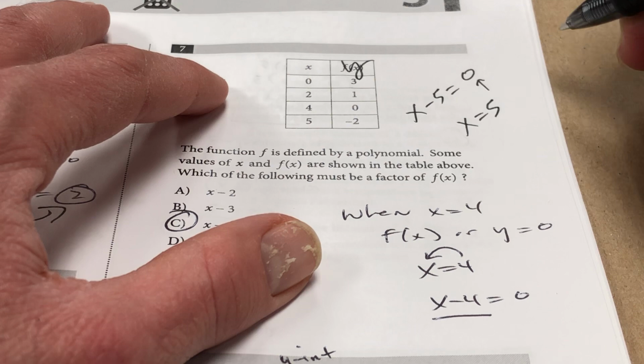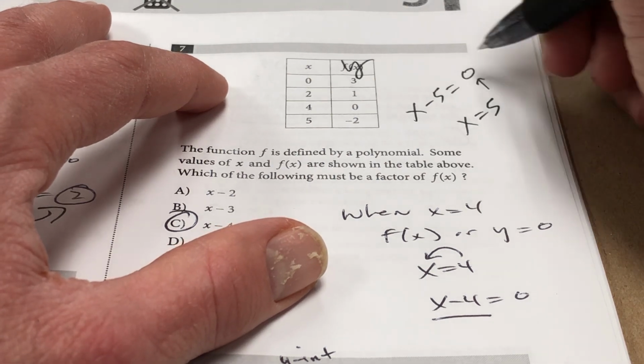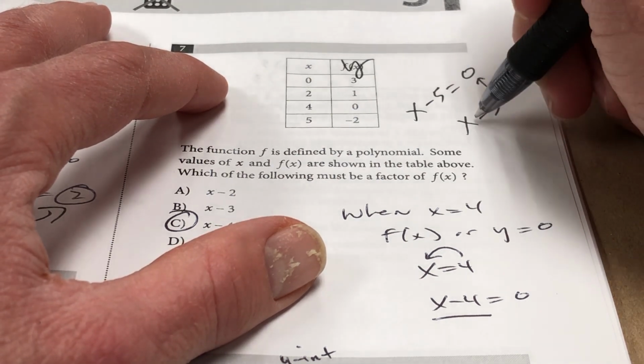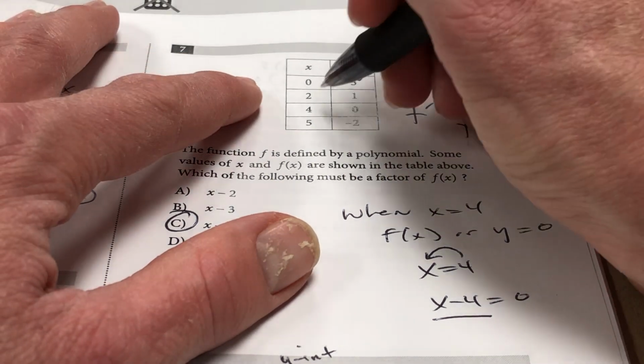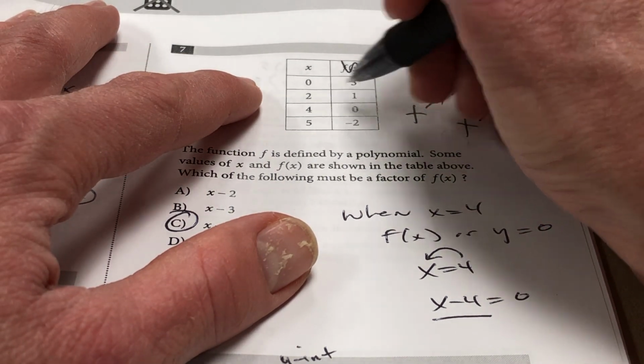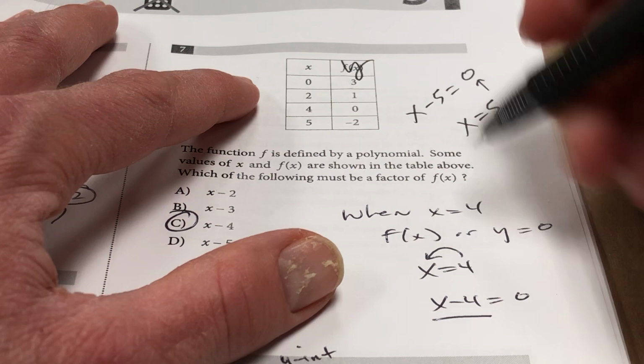So I get x is 5. When x is 5, y is 0. When x is 4, y is 0.